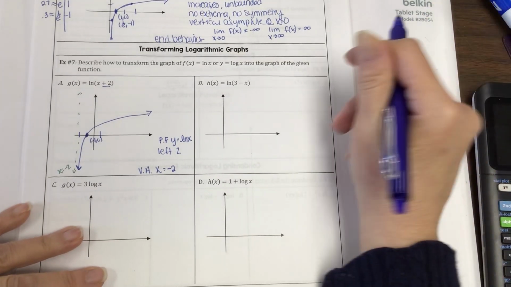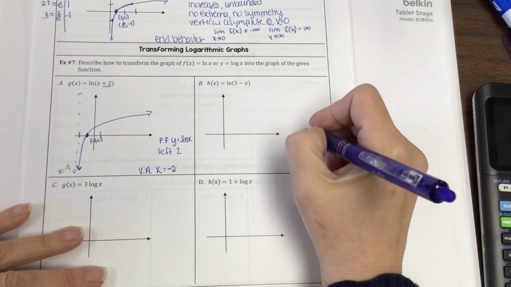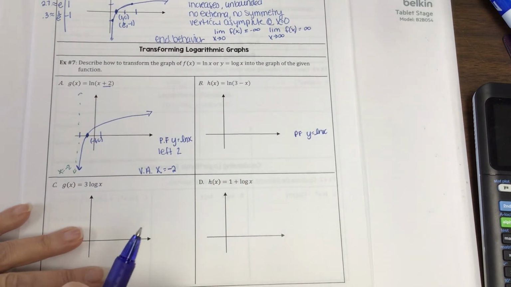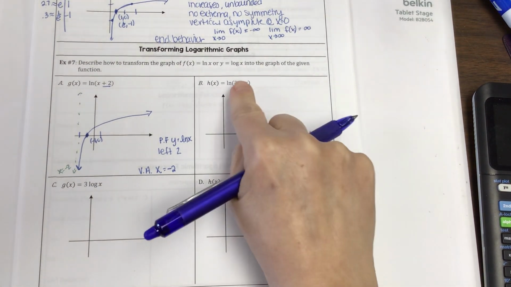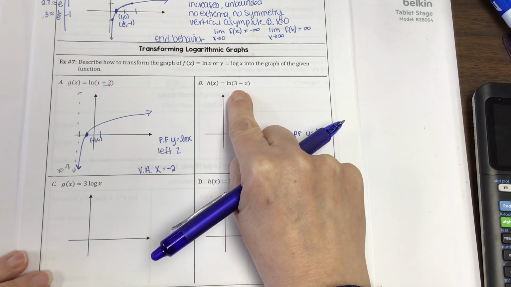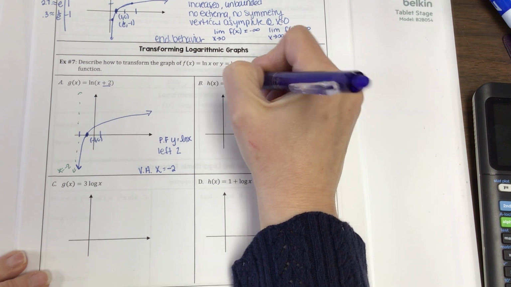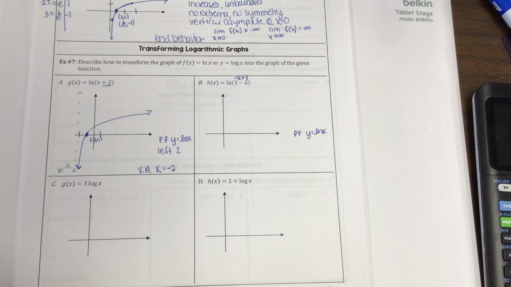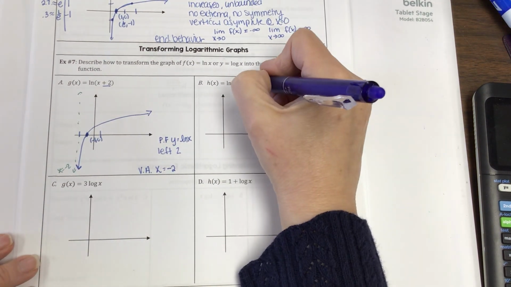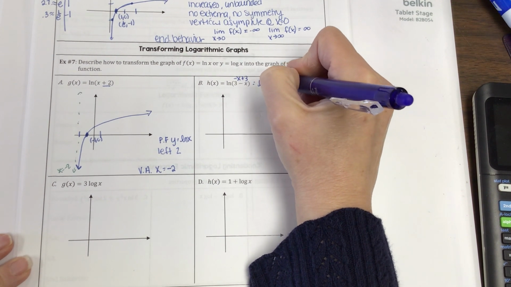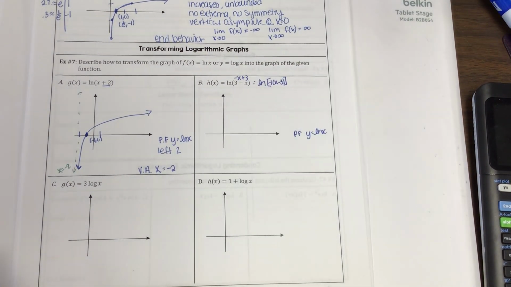Okay, looking at this one. To start with, we know that the parent function is y equals natural log of x. Agreed? But we've got some things going on inside of here, don't we? So I would say, first of all, -x plus 3. But then also, in order to discuss horizontal translations, that x has to be positive.